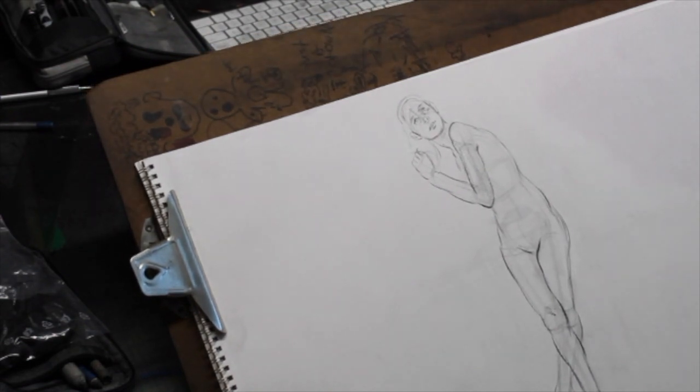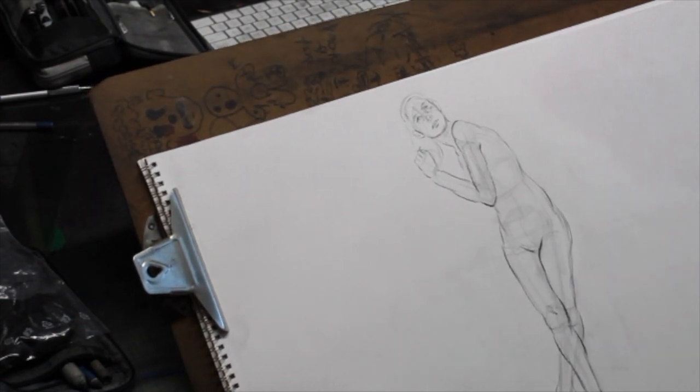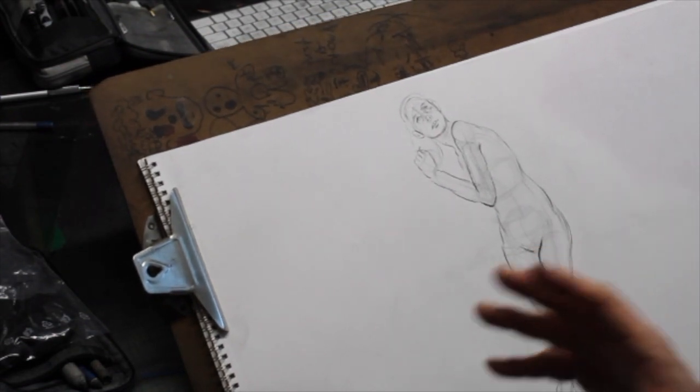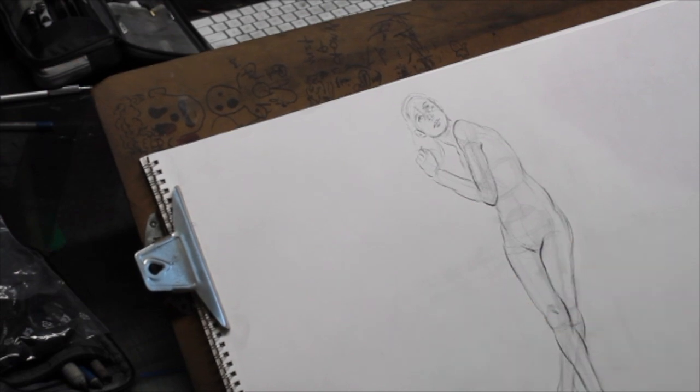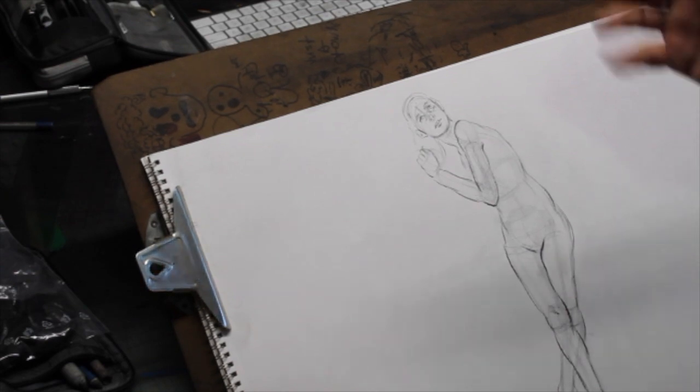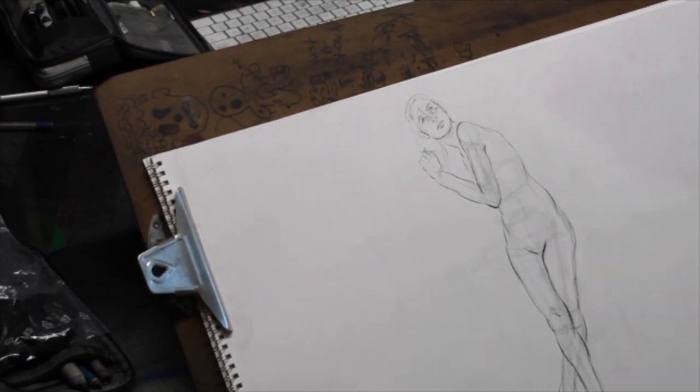This is the second part of the tutorial on shading the figure. The first part of my tutorial dealt with something called light logic. If you haven't done so, please go look at it so that you'll have some idea what I'm talking about when I'm shading the actual model.